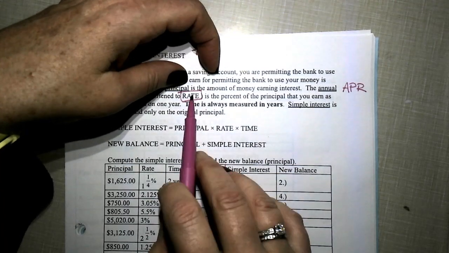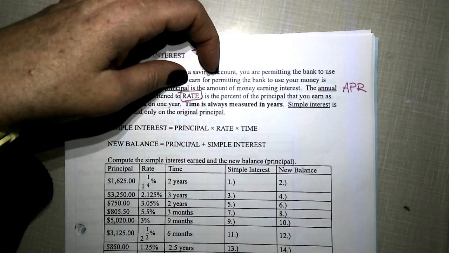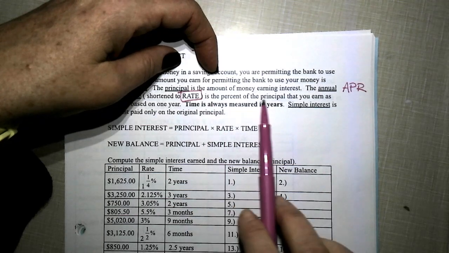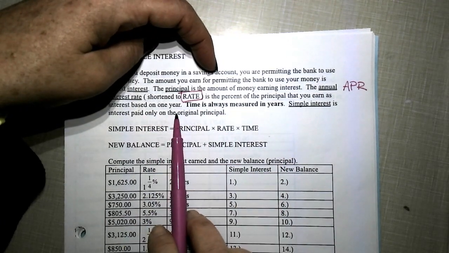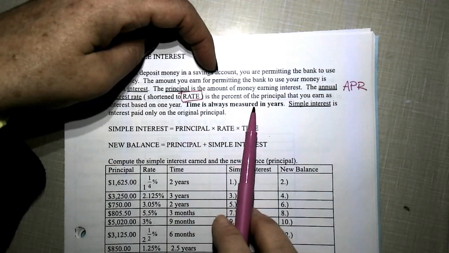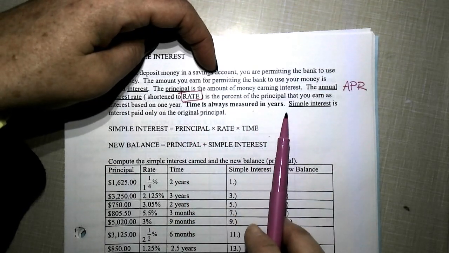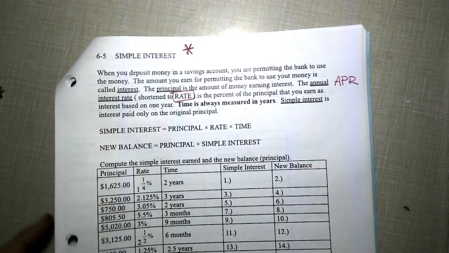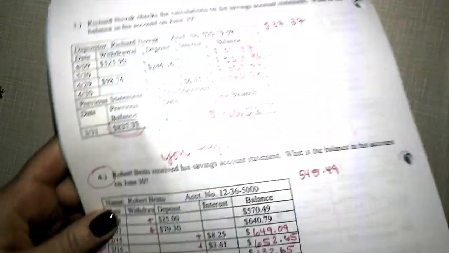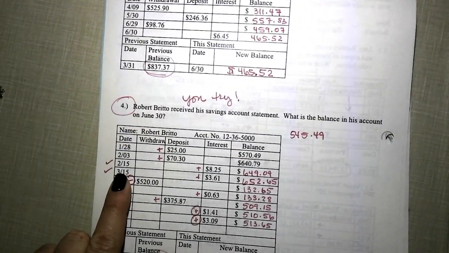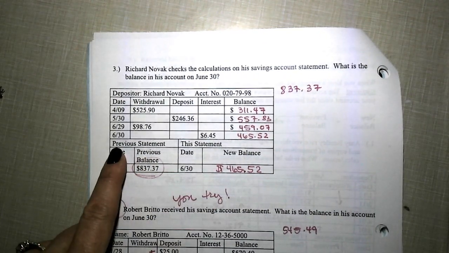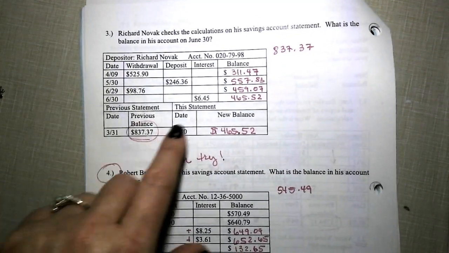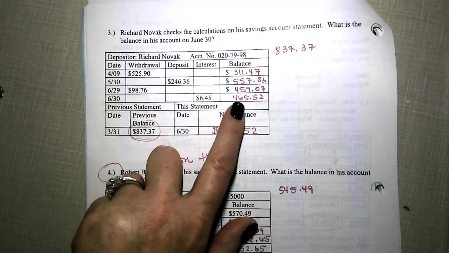It's sort of a mix-up of like AIR, but anyway, it doesn't matter. It's the percent of the principal that you earn as interest based on that 1 year. Time is always measured in years. So even though you get this monthly, on the 15th, this person got it, looks like on the 30th, it is an annual interest rate that they divide by 12.